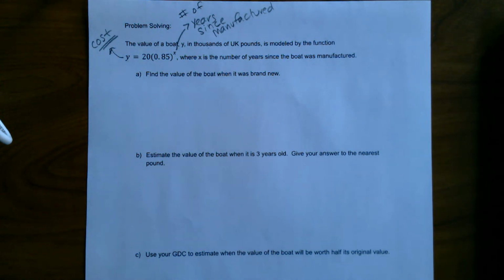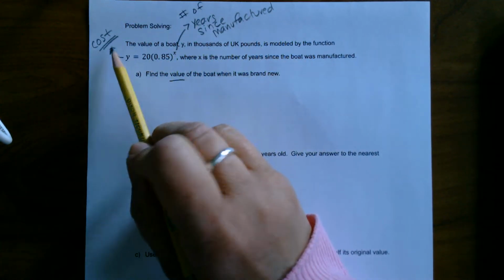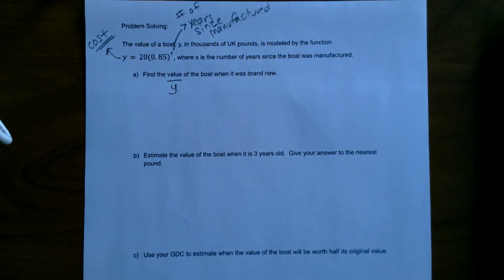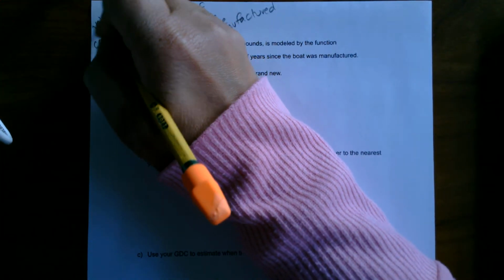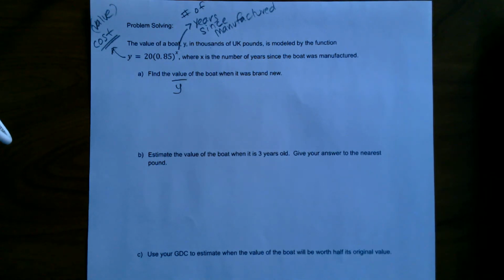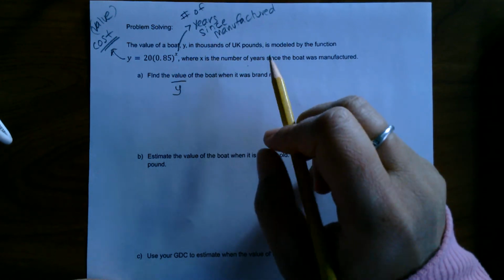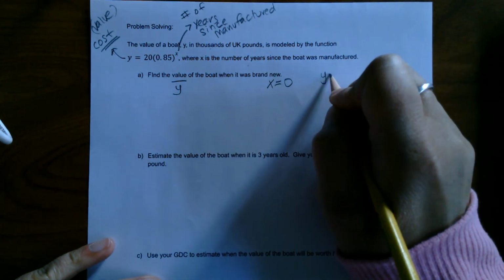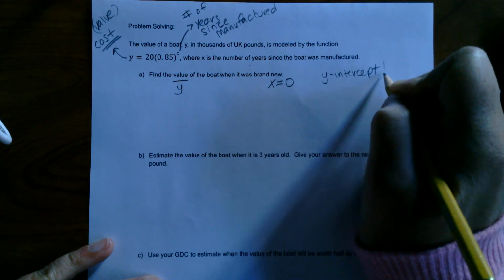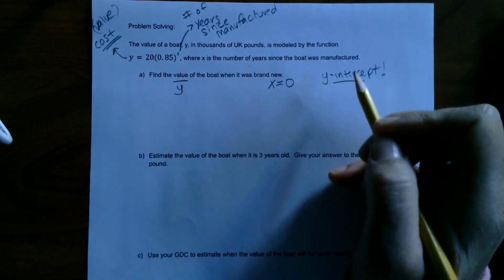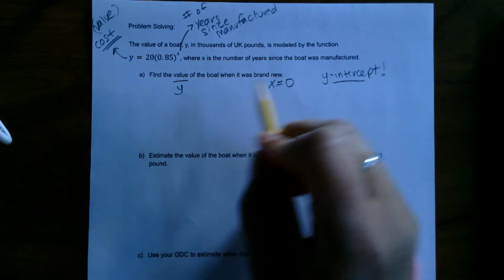Okay, part A, find the value of the boat. So what are they asking for? The value. Which one is that? That's going to be y. So we're going to find the cost value. Let's even label it other words that the problem uses so that it, again, makes it easier. So find the value of the boat when it was brand new. What does that mean? When it's brand new, how many years since it's manufactured? If it just came out, you're right. So x is going to be 0. I'm actually looking for the y-intercept here. It's asking us to find y when x is 0.